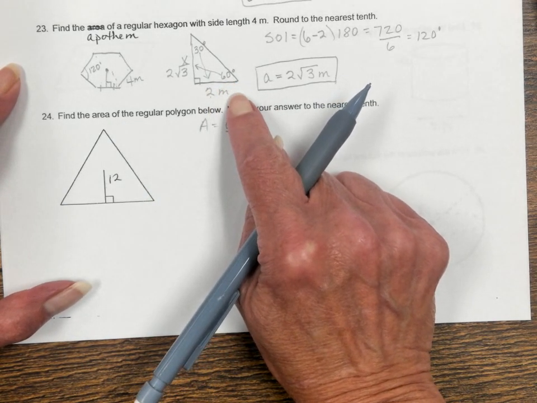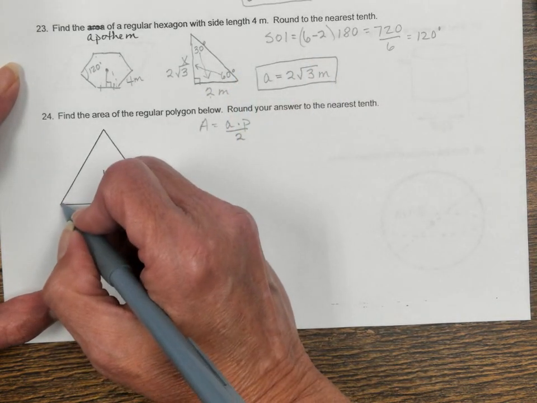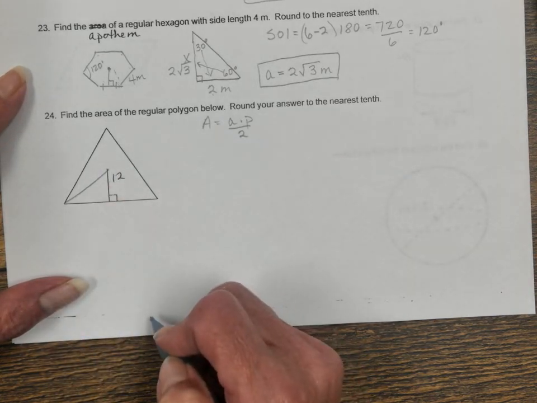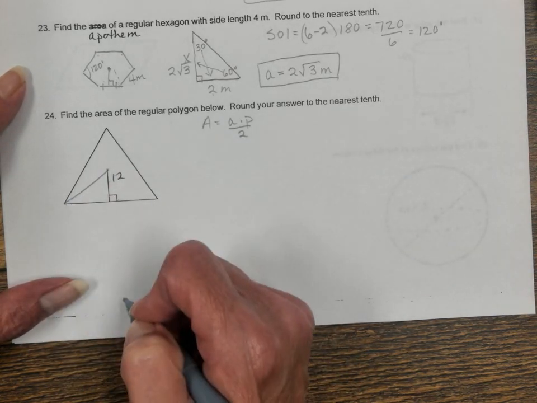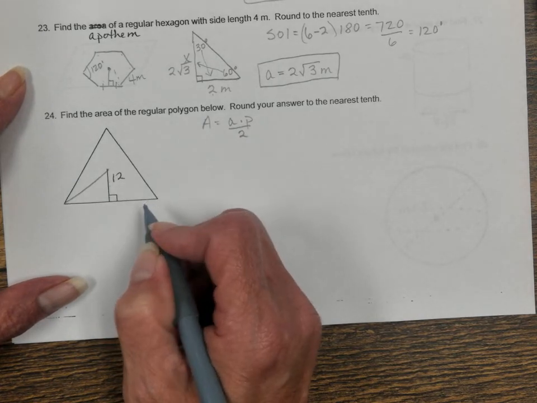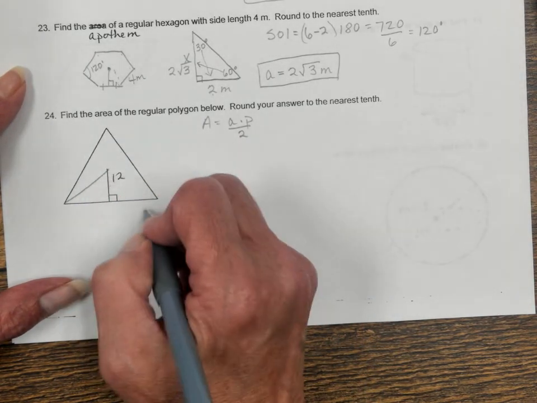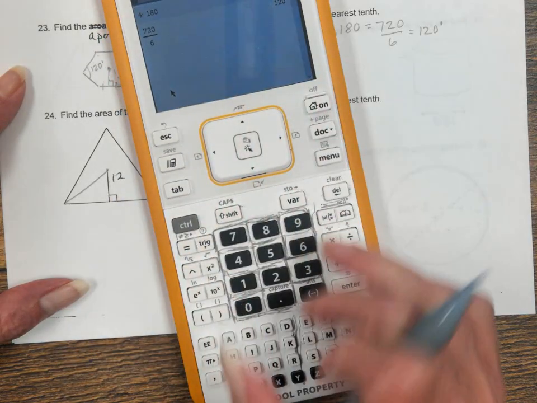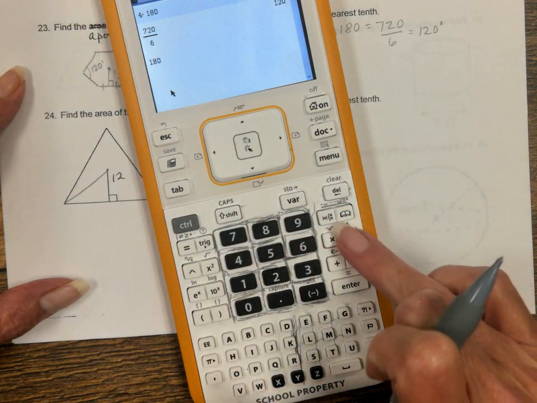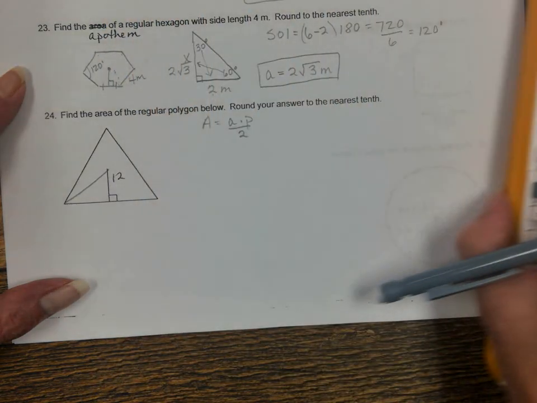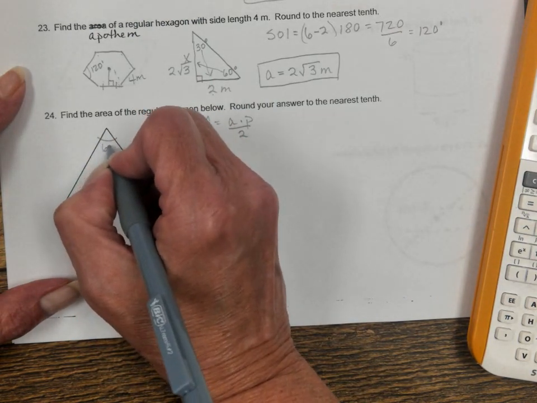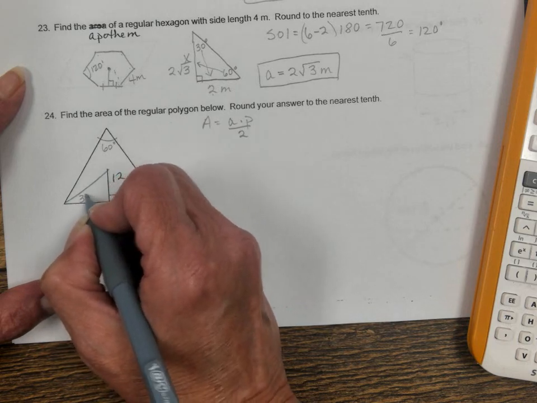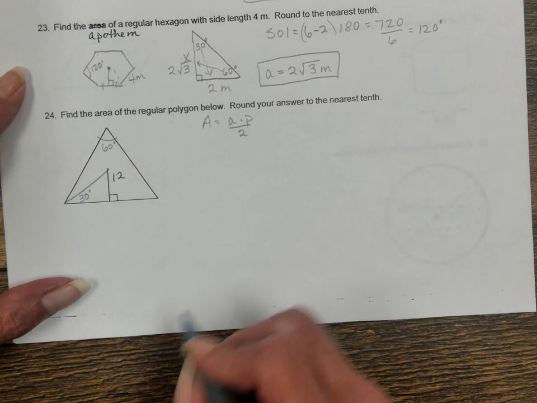I'm not really going to do anything different than I did in 23. I'm going to draw in a radius. From the center to a vertex is a radius, creating a right angle. And I need to find an angle measure to help me out. Well, we know that the sum of the interior angles of a triangle is 180. I need to divvy it up amongst these 3 angles evenly, so I'm going to divide it by 3. And each angle is 60 degrees. That radius bisects that angle, so I am going to take half of it as part of my right triangle.